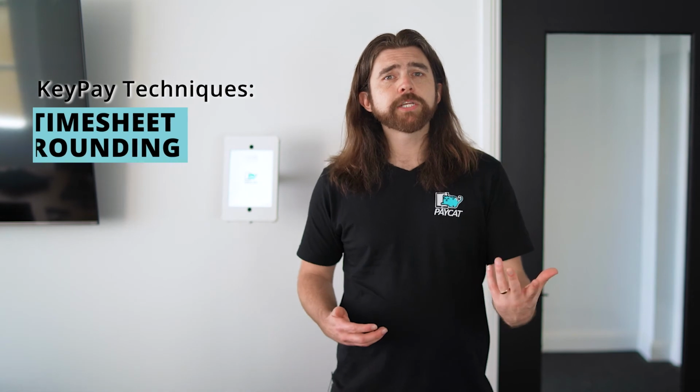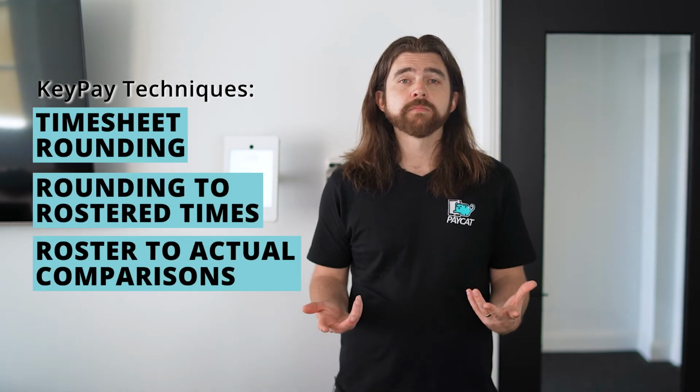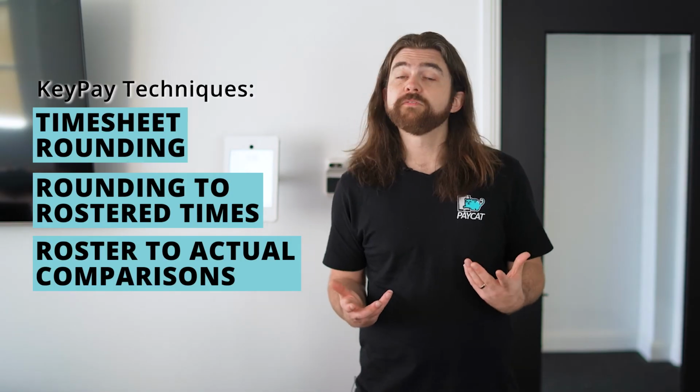Many people see a drawback of introducing live clocking, in that you'll end up getting peculiar clock in and out times. We don't want to pay staff from 8:58 AM if the intention is for them to start at 9 AM. Fortunately, we have techniques like timesheet rounding, rounding to rostered times, and roster to actual comparisons to assist in getting this data correct before payday.